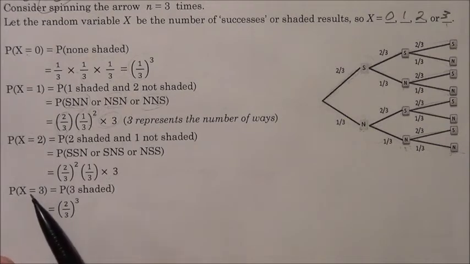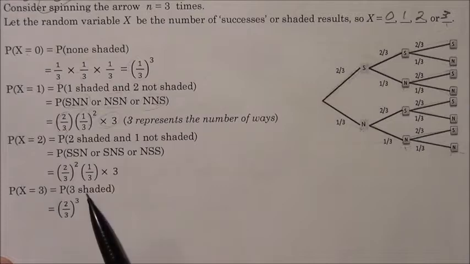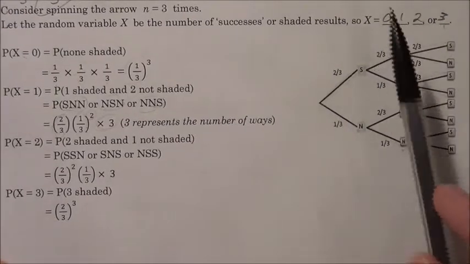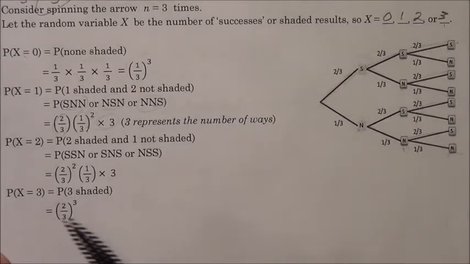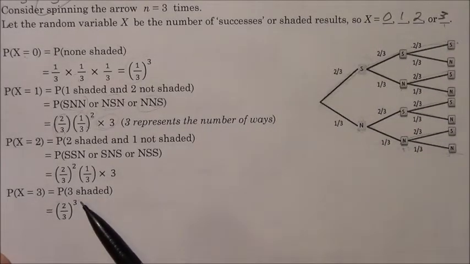And then the final outcome that we could be looking for would be when x equals 3, when the arrow lands in the shaded section all 3 times. So it'd be shaded, shaded, shaded, which is 2/3 cubed.